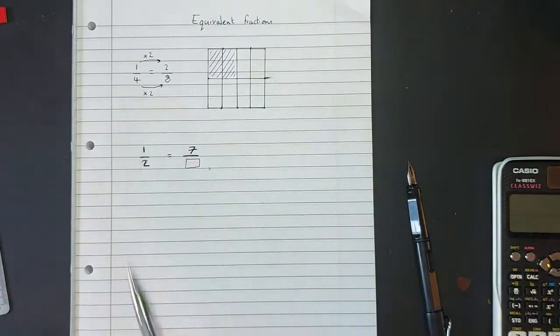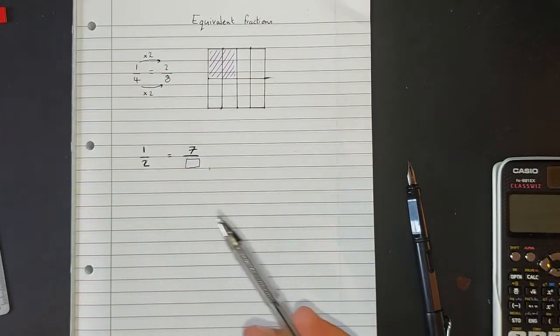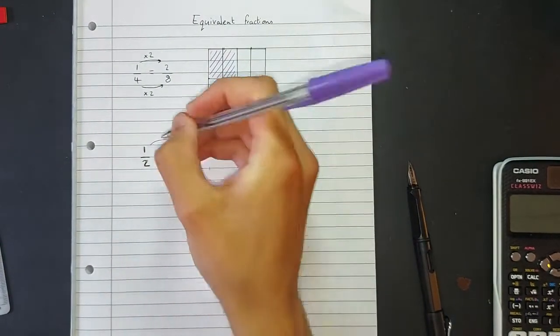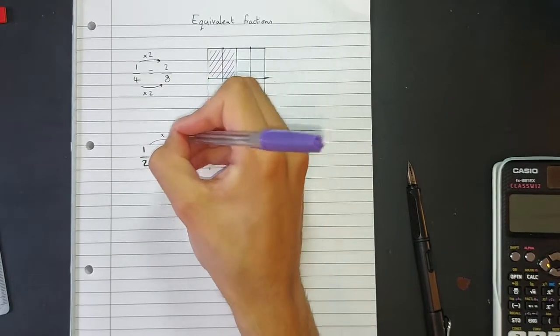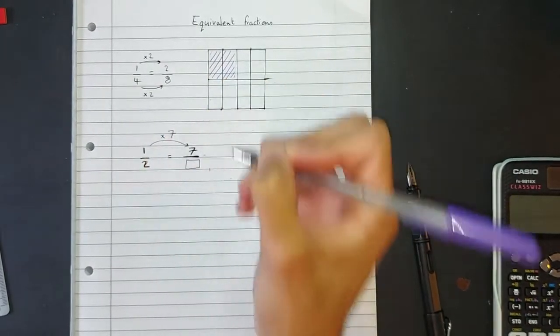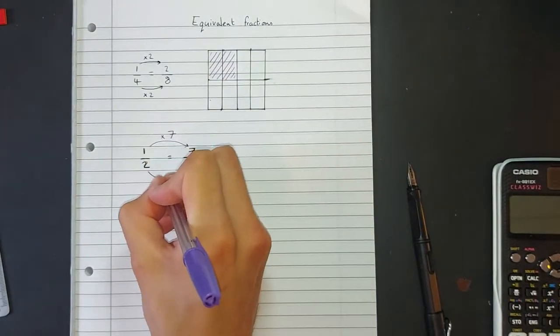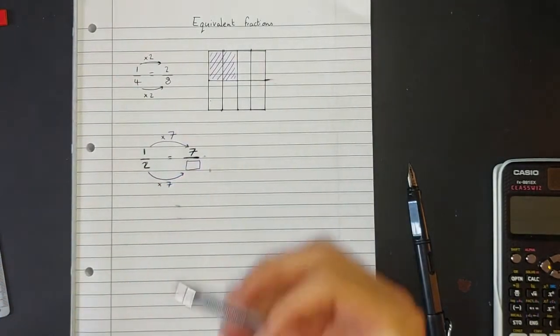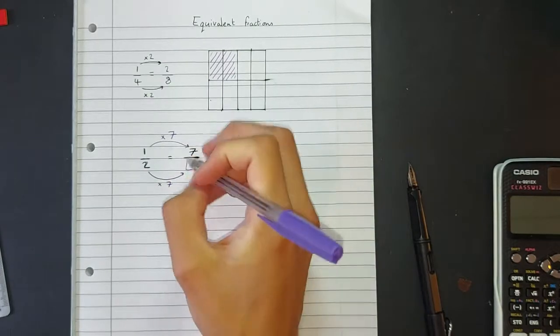Now hopefully from what we've said at the top, you can see, well, whatever we multiply the top by, we're going to multiply the bottom by to get the same answer. So to get from 1 to 7, we multiply by 7, as 1 times 7 gives us 7. We need to multiply 2 by 7 to work out what this bottom number is going to be. Well, 2 times 7 is 14.